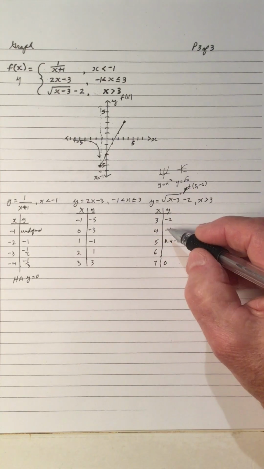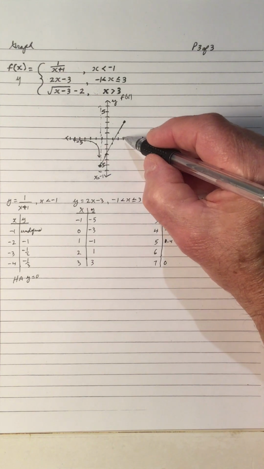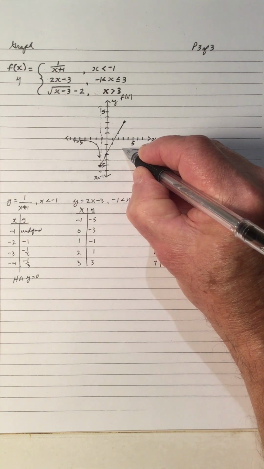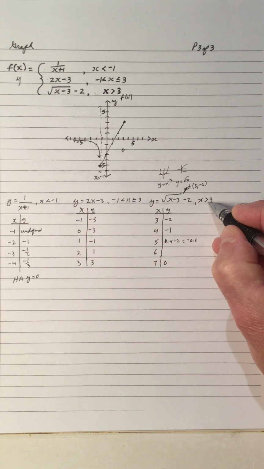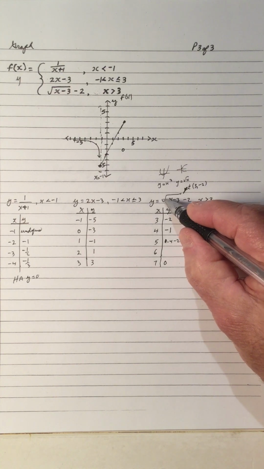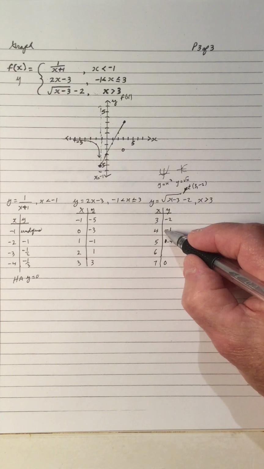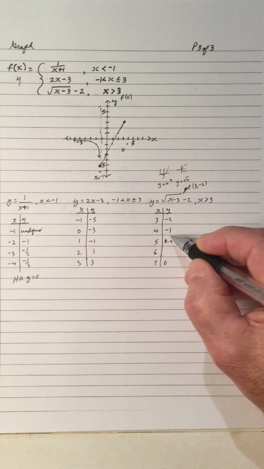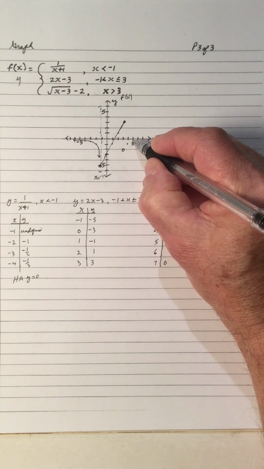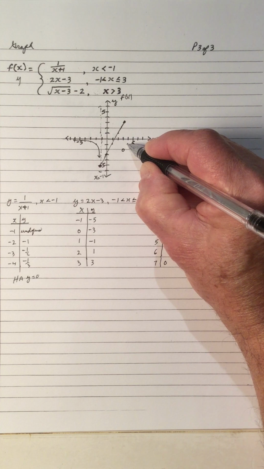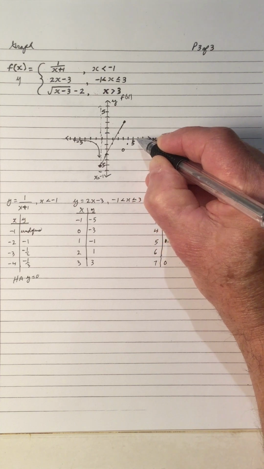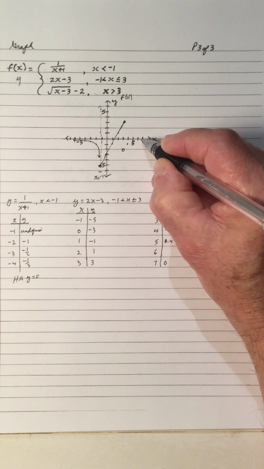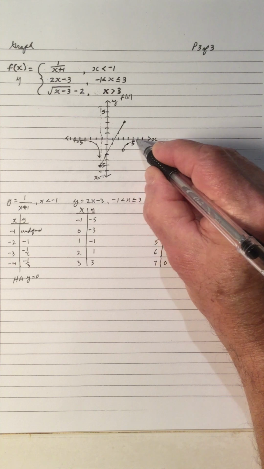So here we go. In the graph, 3 gives me a negative 2, so 3 is a negative 2 right here. And this point is not included because x is not equal to 3. Now remember, we said it's positive, so it's going up sideways. So 4 gives you negative 1. 5 gives you negative 0.6, so there's a negative 0.6 right there. And 7 gives you 0. So here it is, doing this.